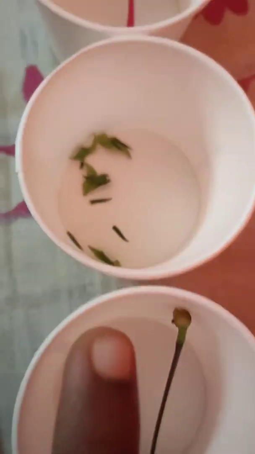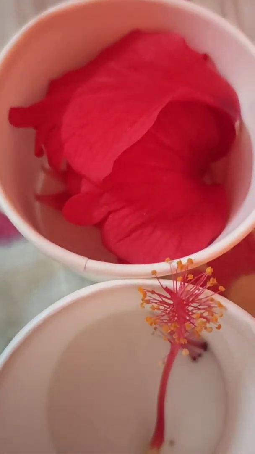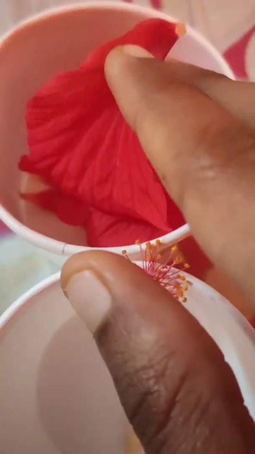Flowers also have different parts for different use. In this video, you saw the different parts of hibiscus flower.